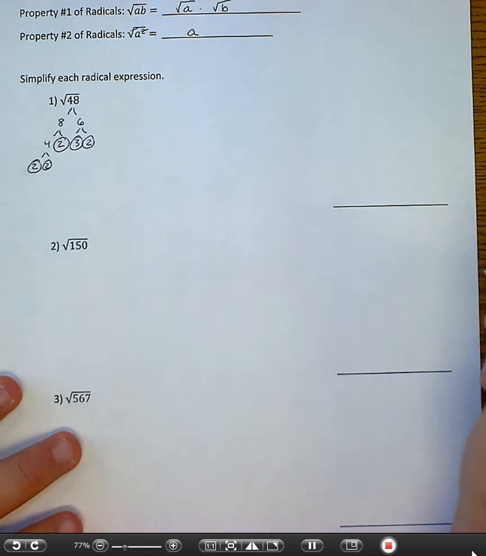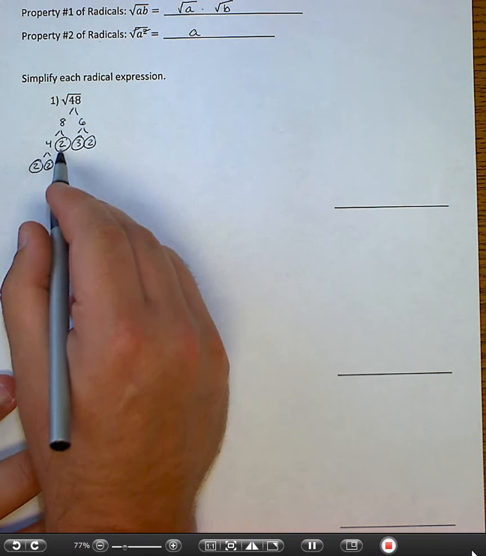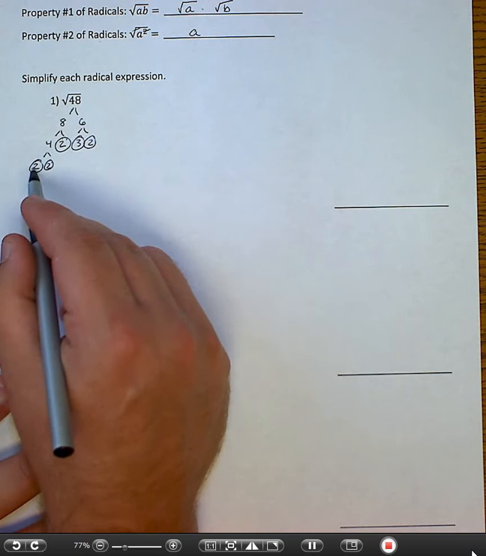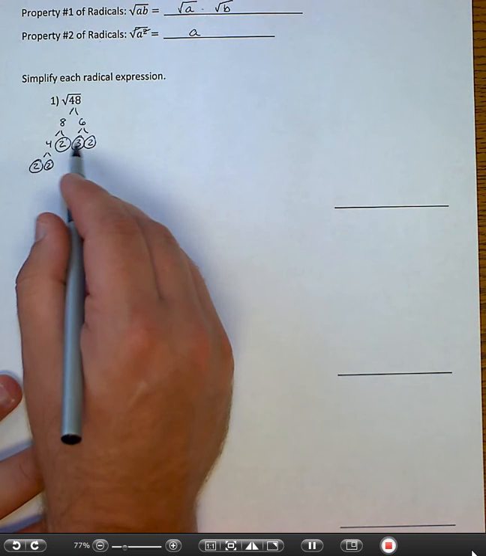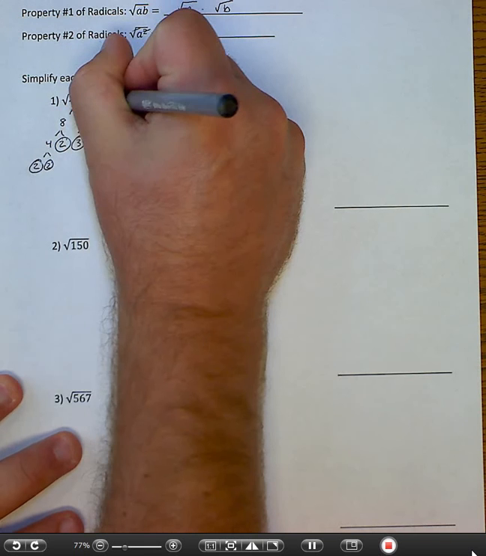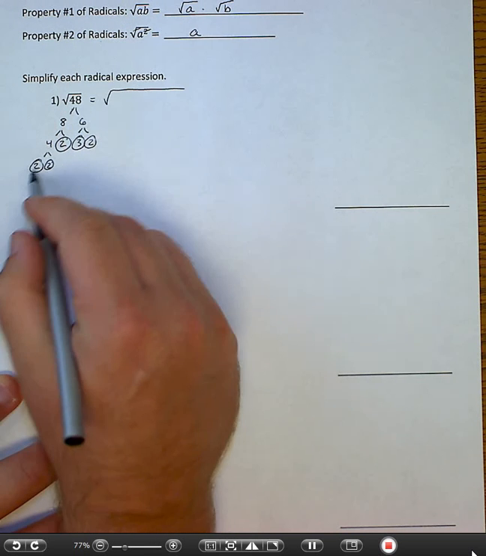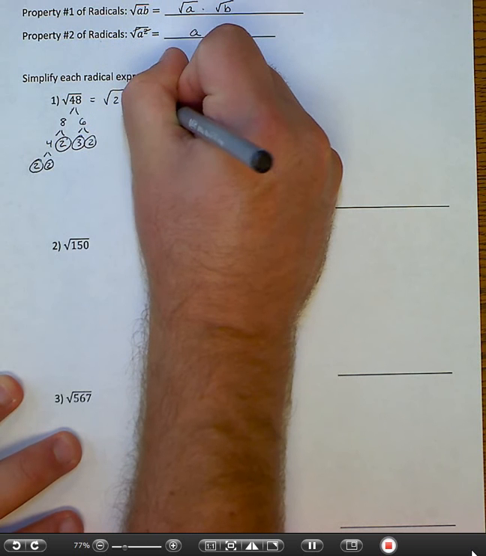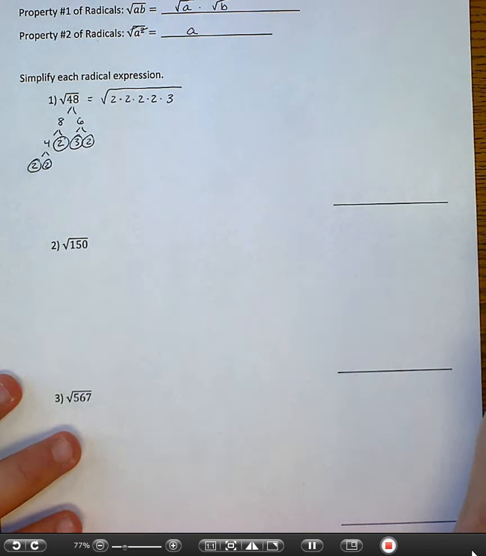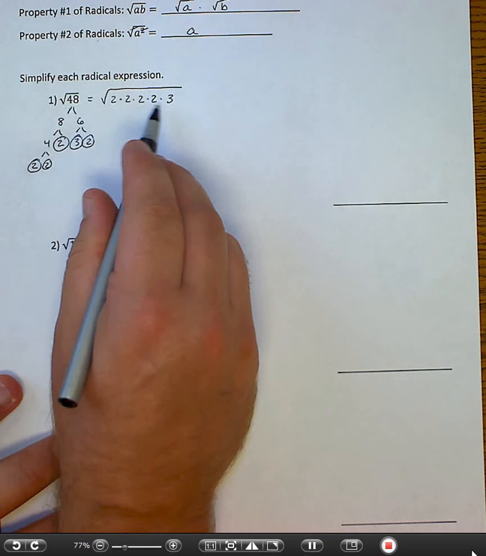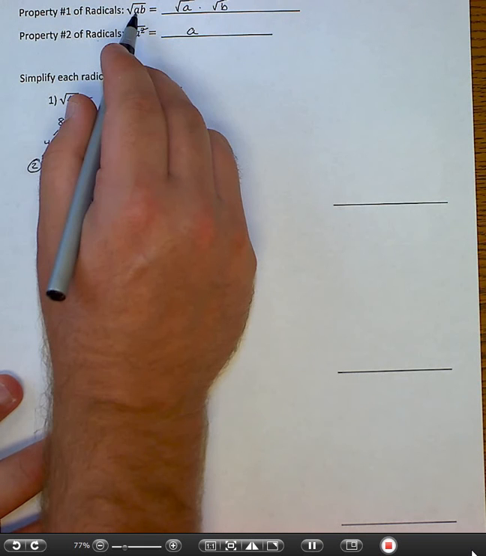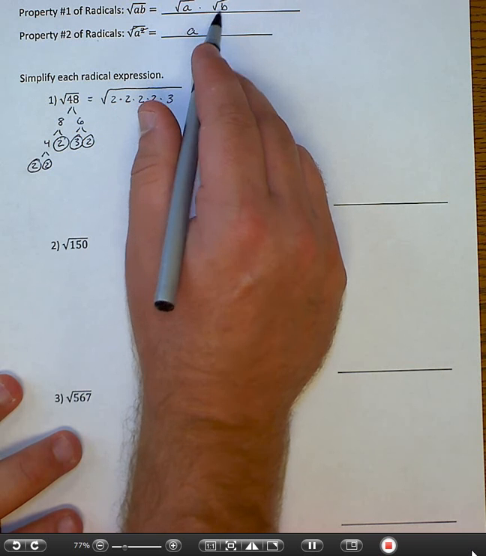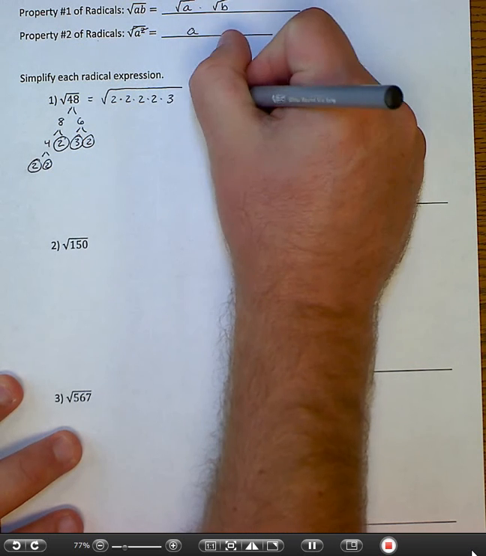So now I've circled them, which means I'm at the end of a chain, kind of. I'm done with my prime factors. I don't have anything that's not circled at the end. So now I can rewrite 48 as a square root of those 5 numbers being multiplied together. So there's 4 2's being multiplied together and a 3. So I have 5 factors, and now I can split those up any way I want, is what this property says. So I'm going to split it up this way.